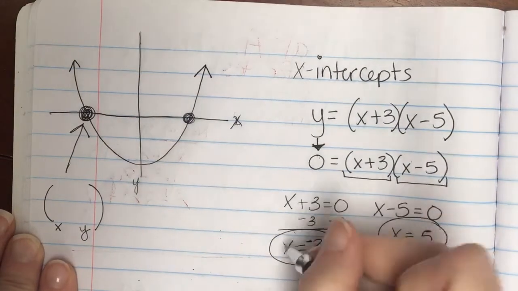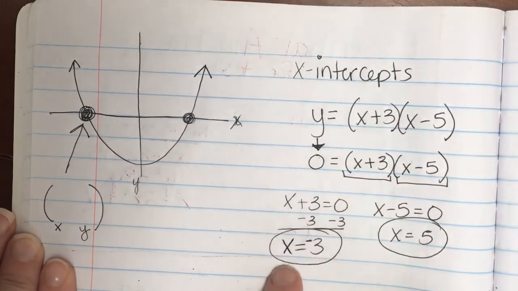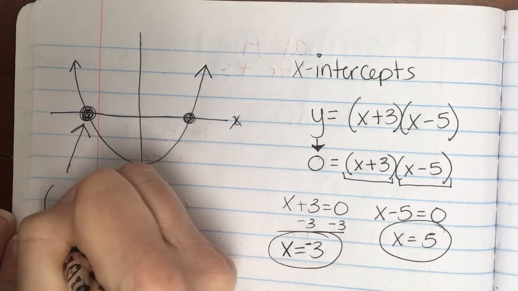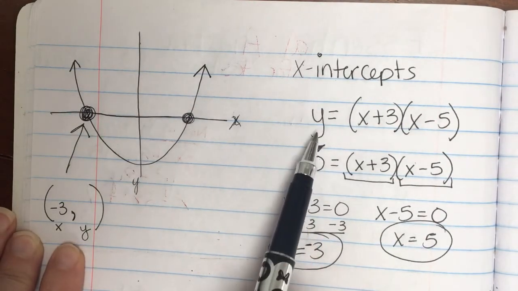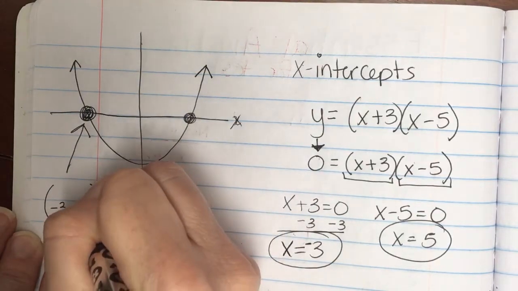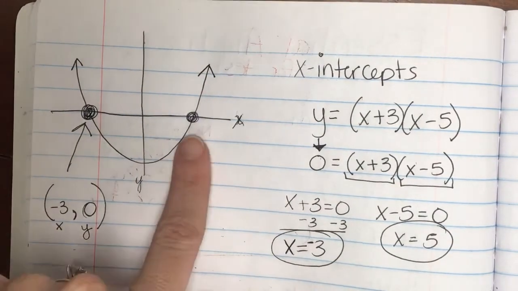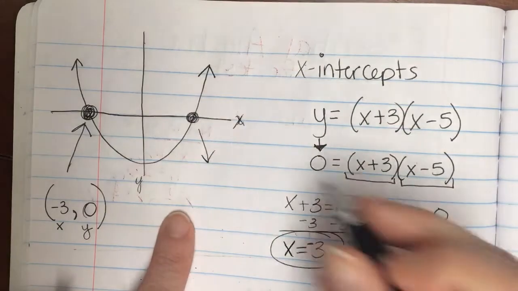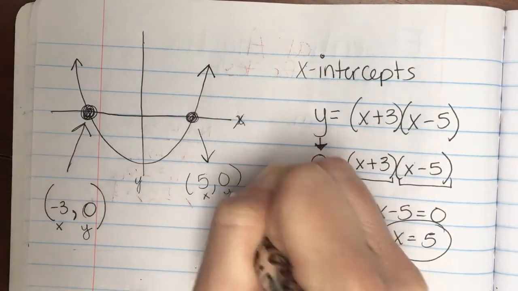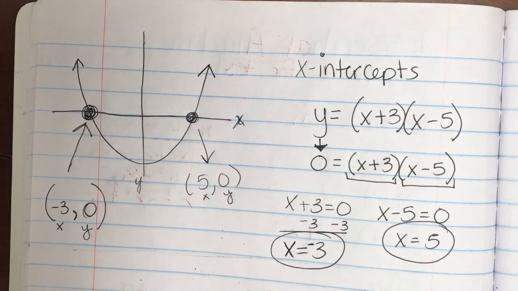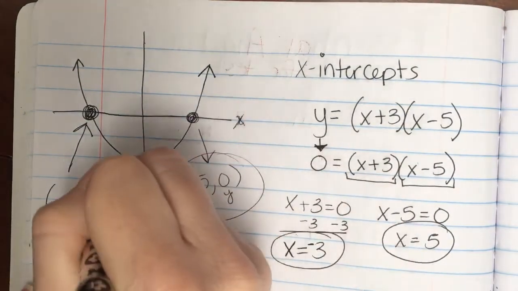Here's your x value, x equals -3, comma, the y value. We did the x-intercepts, that was when y is 0, so your y is a 0. And then the other point, two separate points, 5, 0, x and a y. So those would be your answers.